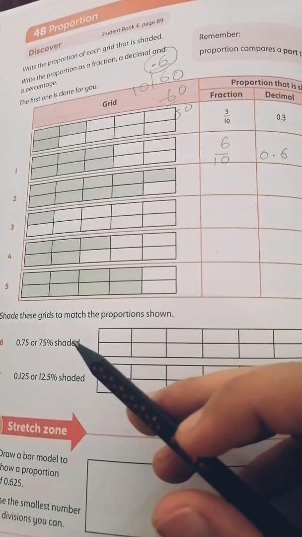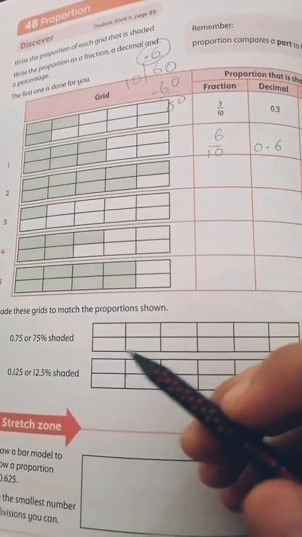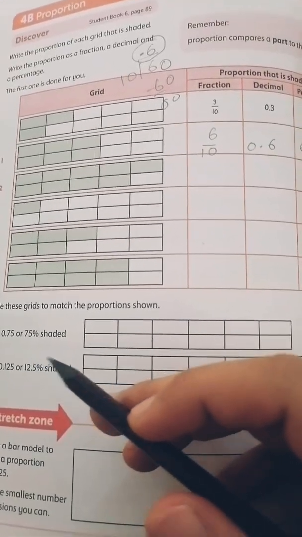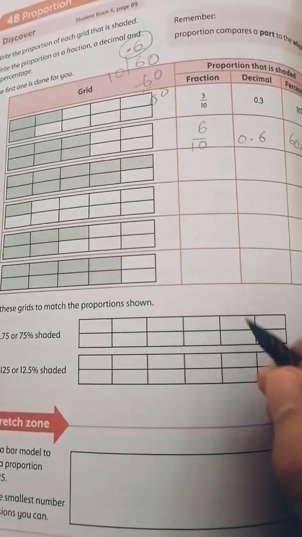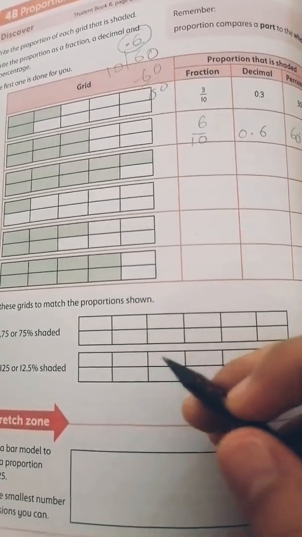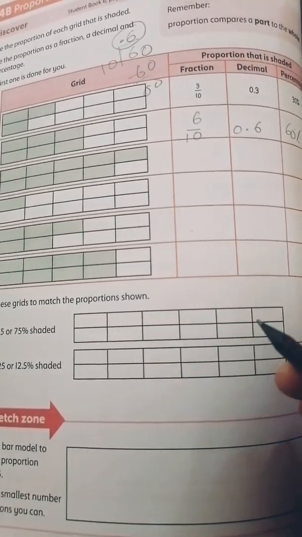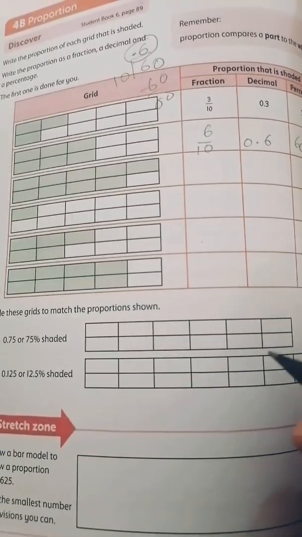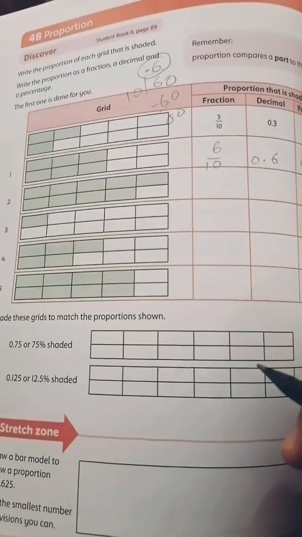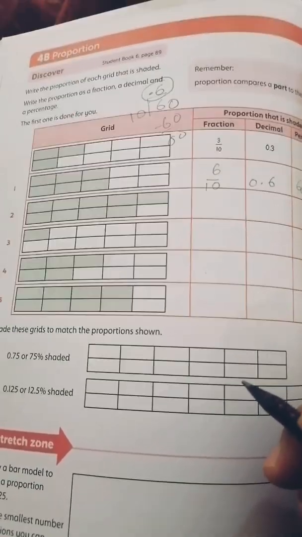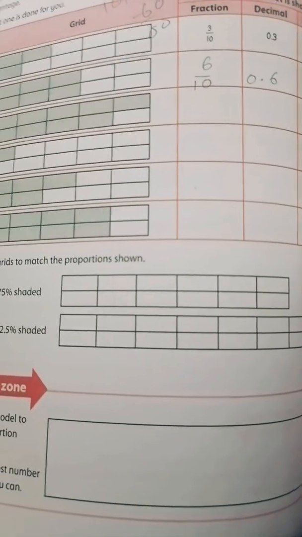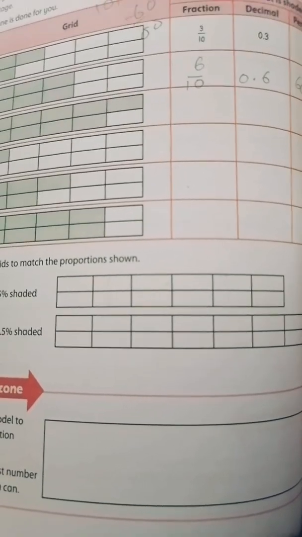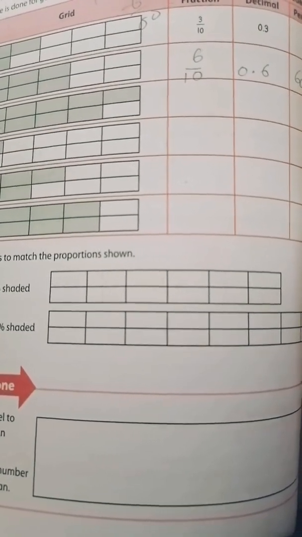Shade these grids to match the proportions shown. So 0.75, they are 10. 1 2 3 4 5 6 7 8 9 10. Okay, they are 12. 1 2 3 4 5 6. 1 2 3 4 5 6 7 8 9 10 11 12. Now you need to shade 75% of it. So 75% means we need to color 3 parts, like 3 quarters out of it.